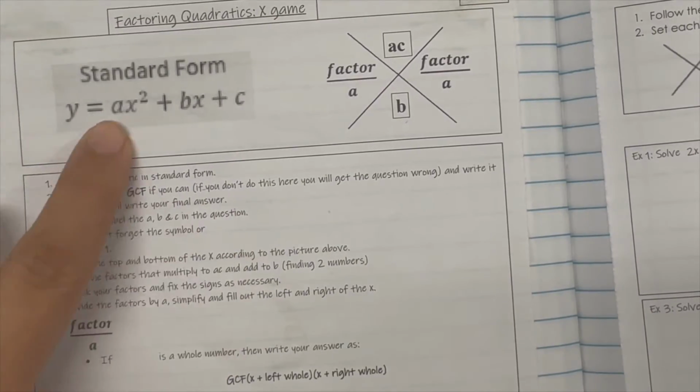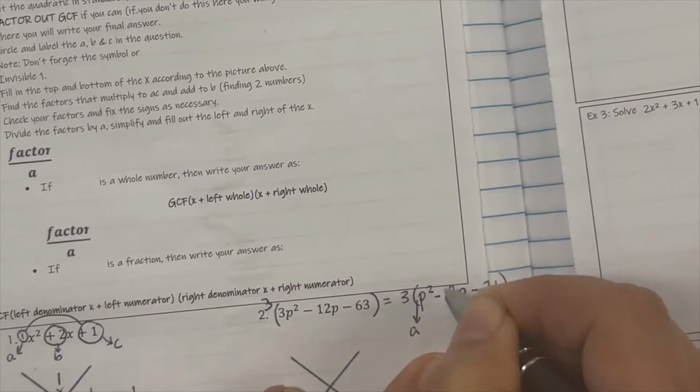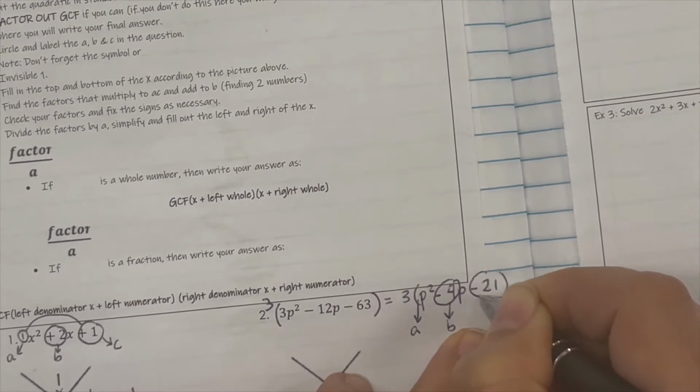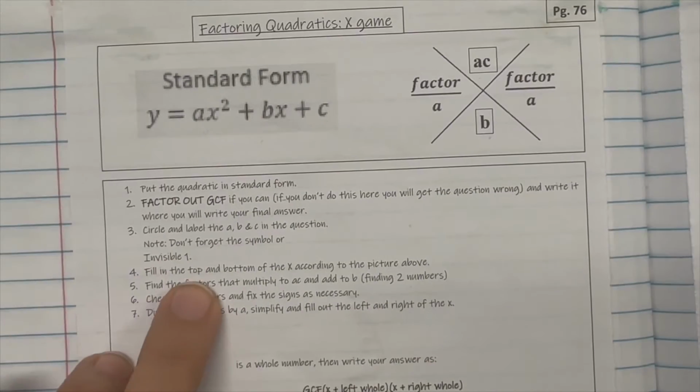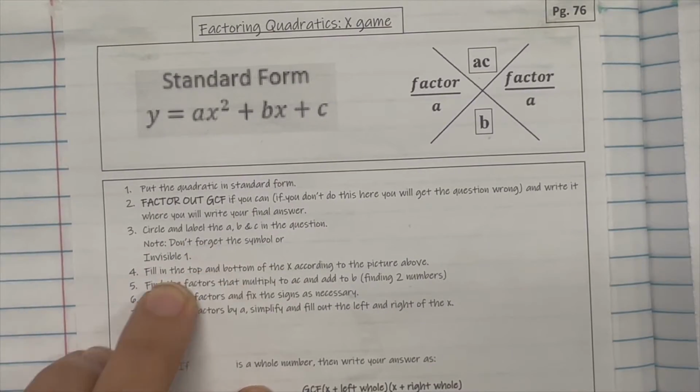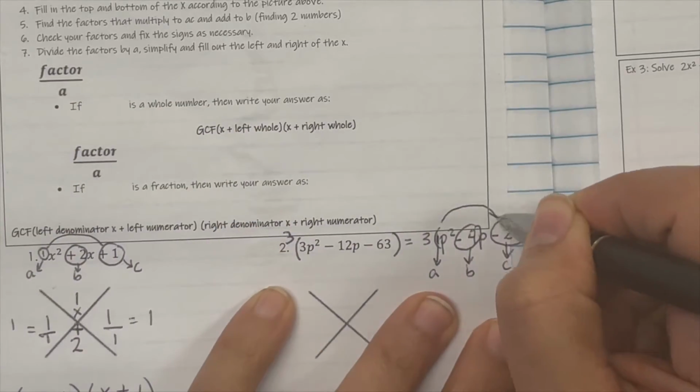Next one, circle and label A, B, C in the question. So A is what's next to p squared. There's nothing there, so it's an invisible one. Then label B and label C. Okay, don't forget the symbols. Now fill in the top and the bottom of the x. So AC and then B. So A times C on the top.